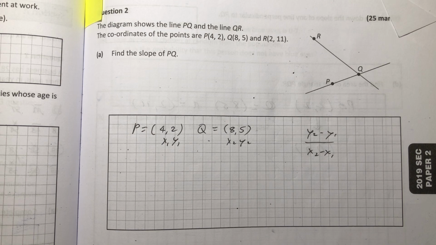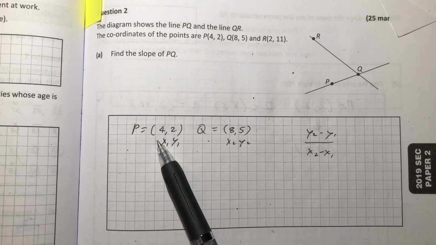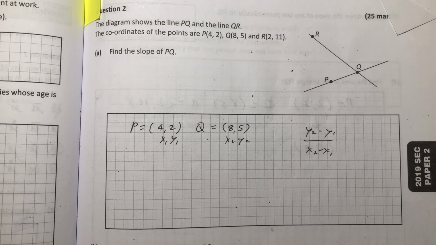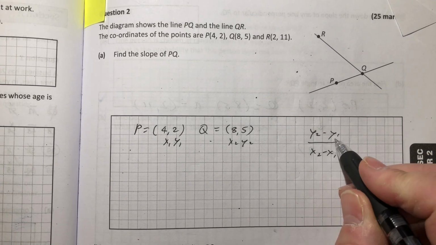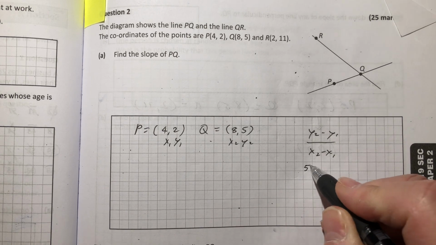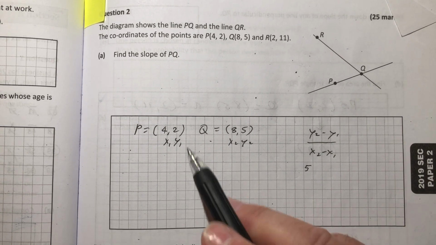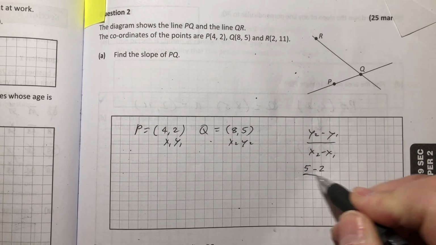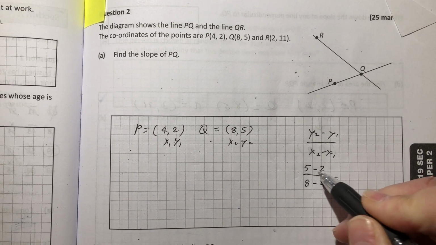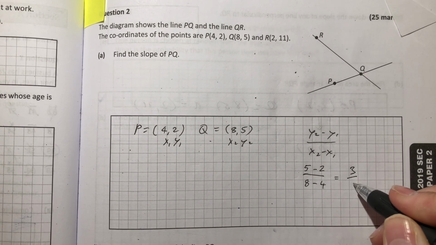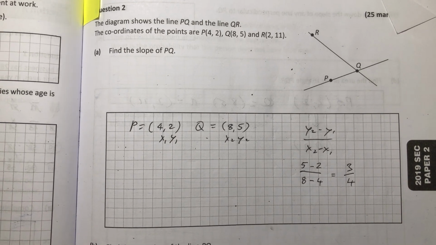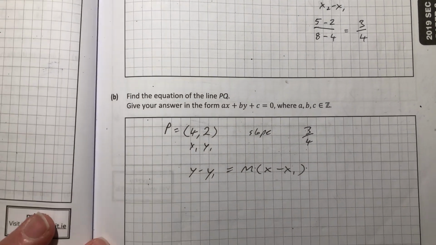Very, very straightforward. They give me 2 points, x1, y1, x2, y2, and all they want me to do is find the slope. So there's your formula, y2 minus y1 over x2 minus x1. So y2 is 5, minus 2, x2 is 8, minus 4. 5 minus 2 is 3, 8 minus 4 is 4, and there it is, that's the first part done. Next part of the question.